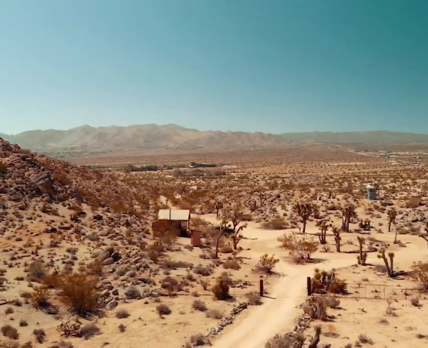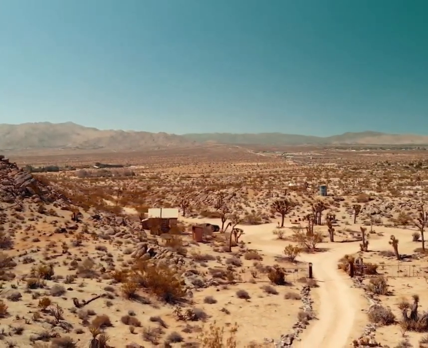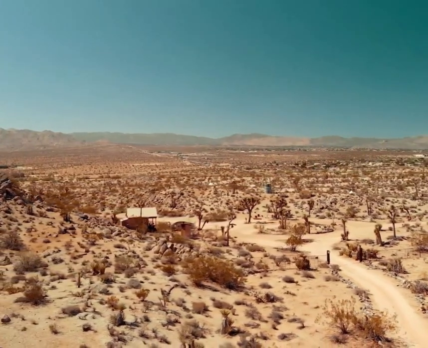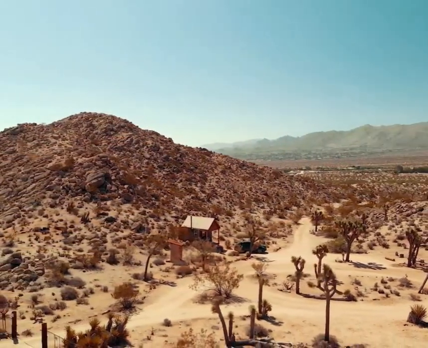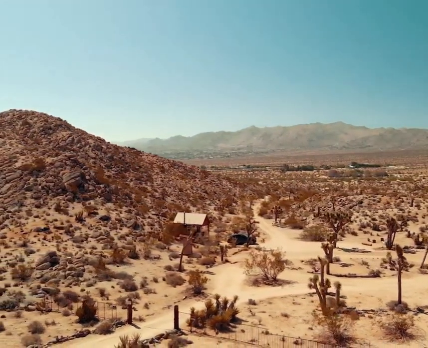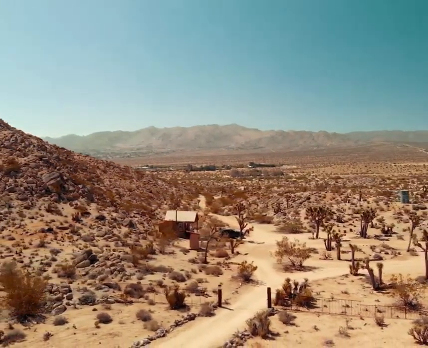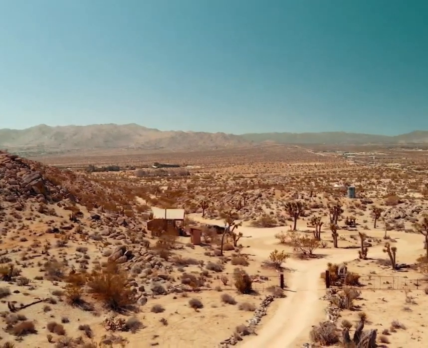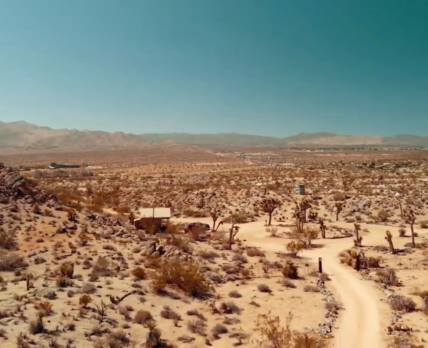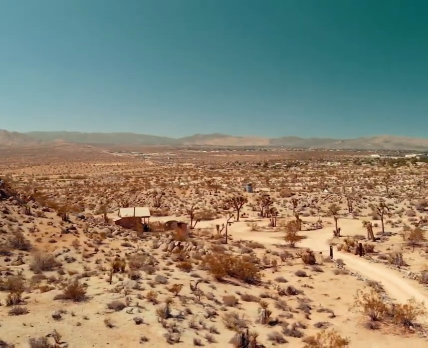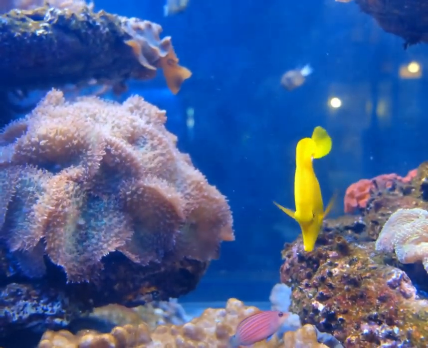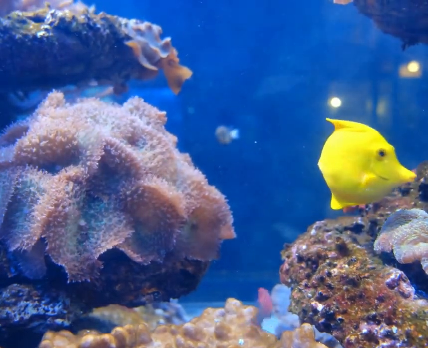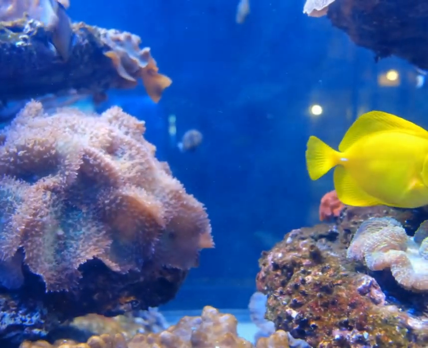Also, we have here another ecosystem, which is the desert ecosystem, and it's different from the previous one. It has some features or characteristics: a very hot climate, it's very dry, and some animals that live in this ecosystem have some things that help them to live in it.